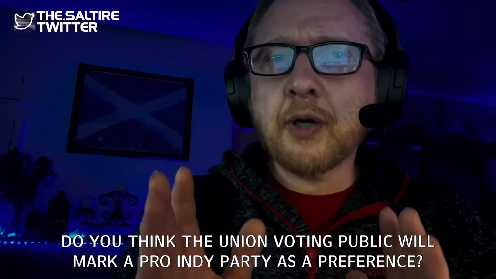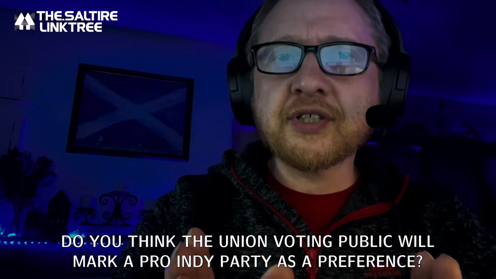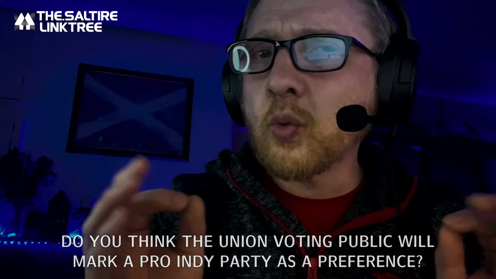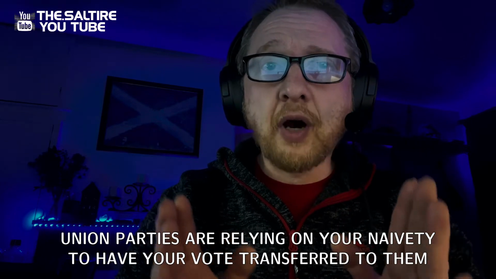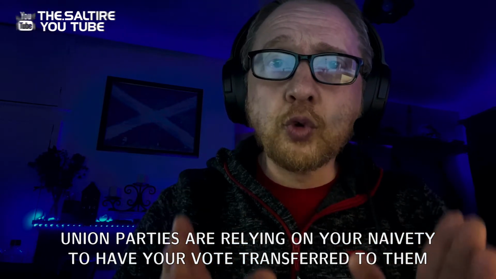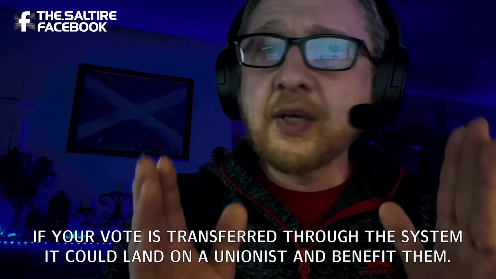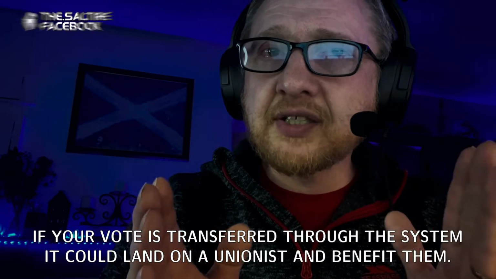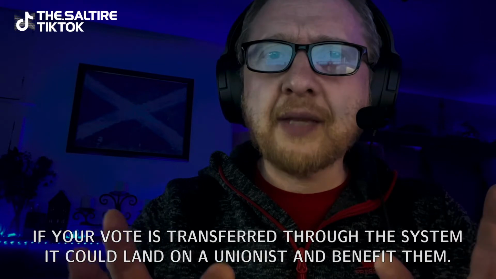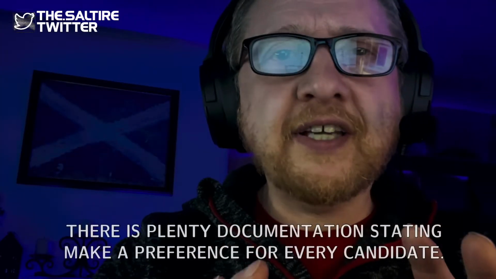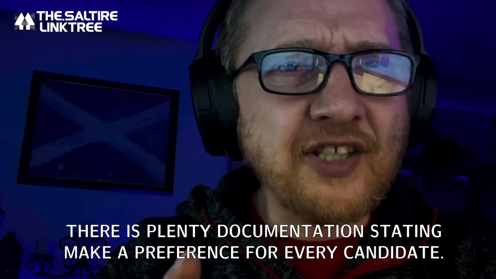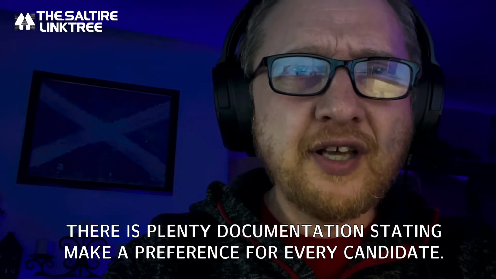Now, consider this. All the union voting public will not be marking preferences that are pro-independence, will they? Let me say that again. The union voting public will not be marking a preference that is pro-Indy. That means they will avoid SNP and Greens and any other pro-Indy element on their ballot paper for the exact reason I have stated.